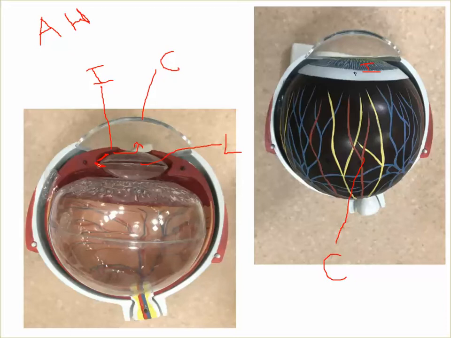The aqueous humor is produced by the ciliary body. It enters into the posterior chamber, then through the pupil it comes into the anterior chamber. The anterior chamber is between the cornea and the iris.